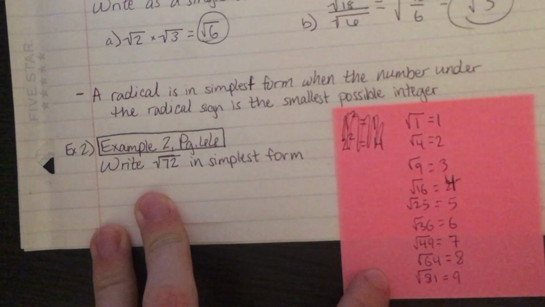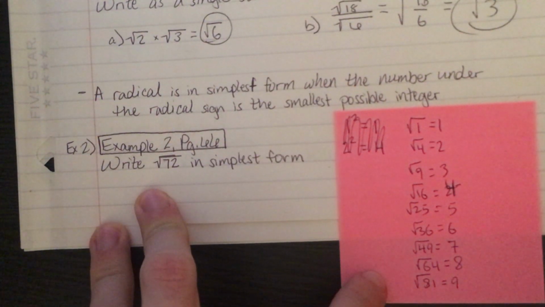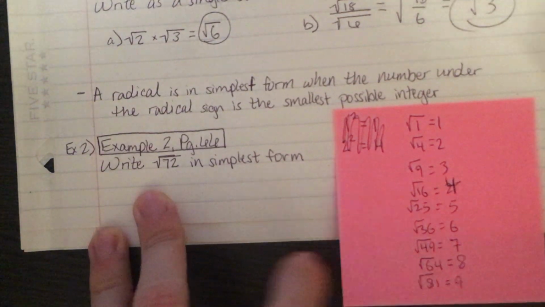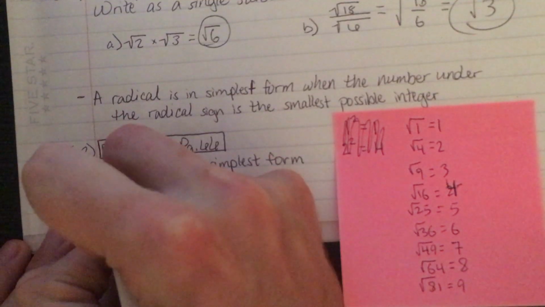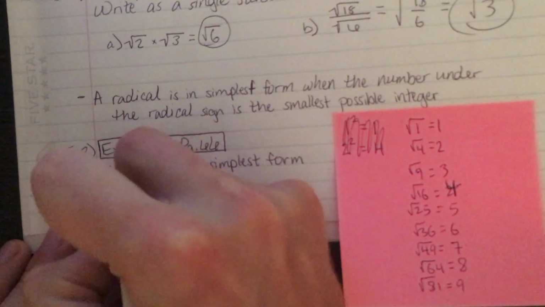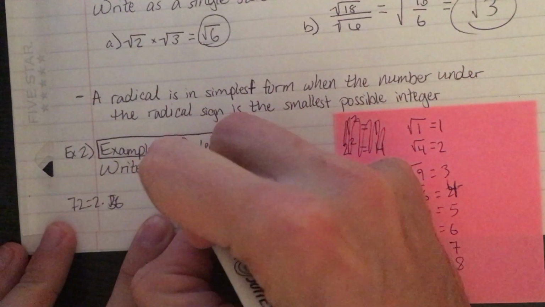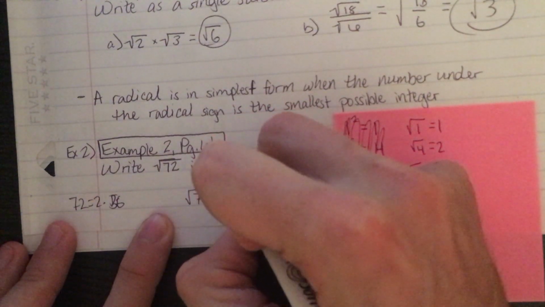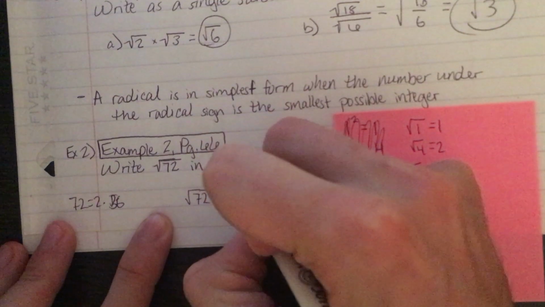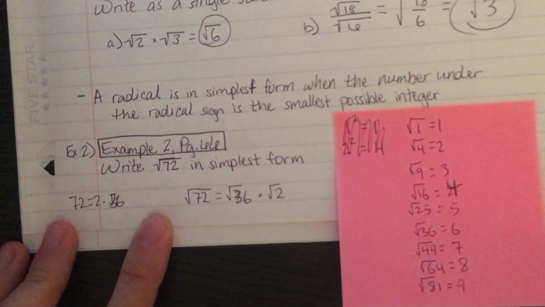So I'm going to say, okay, 36, can I divide 72 by 36? I can. 72 is 2 times 36. So I'm going to rewrite the square root of 72 as the square root of 36 times the square root of 2.